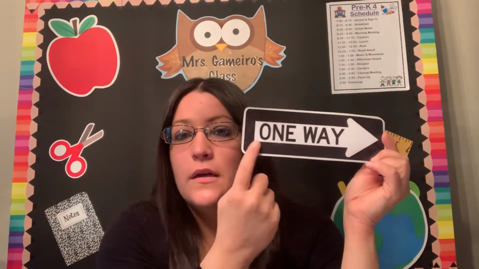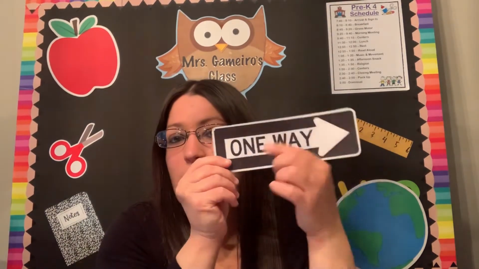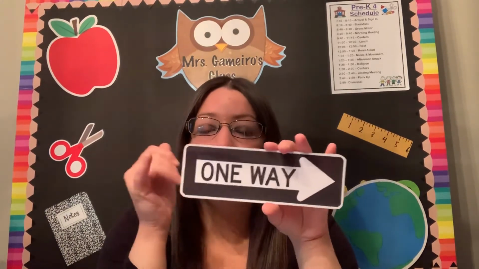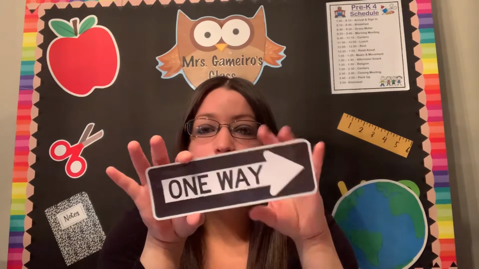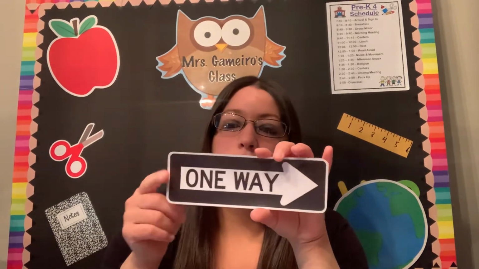I also have some of my rectangle signs. This is one rectangle sign. It's my one-way sign. One way it says, and it's an arrow and it tells you which way to drive or go. The arrow will point you in the right direction, and this is black and white. Rectangles also have 4 sides, but 2 of the sides are longer.